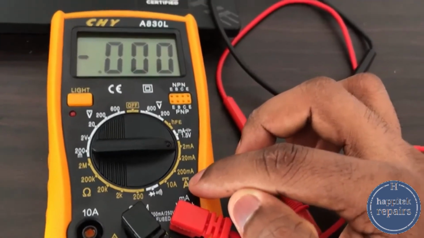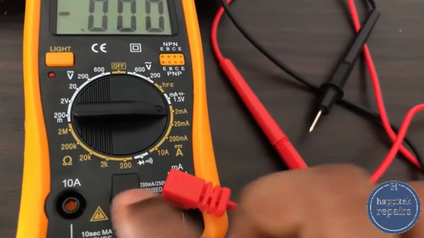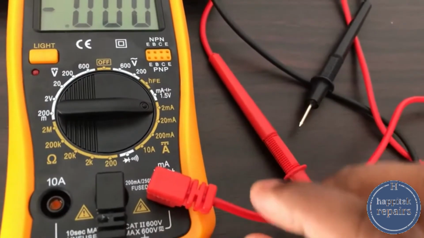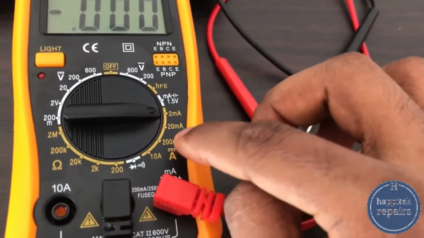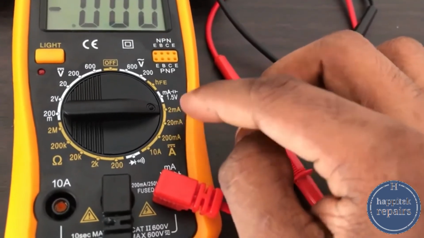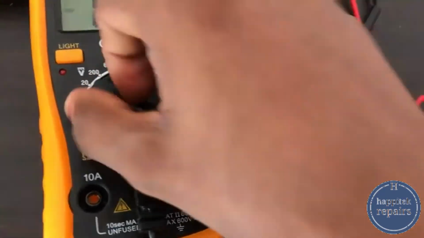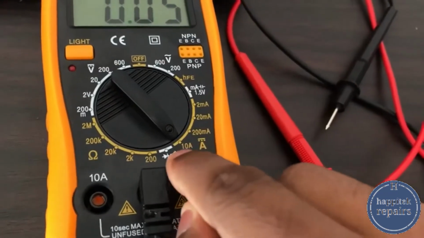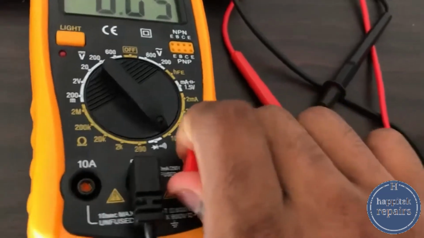Now here, that port is for 10 ampere. If you are measuring 200 milliampere, 20 milliampere and 2 milliampere, you can use these ports here. But if you are measuring 10 ampere, this is the port that you are going to use.